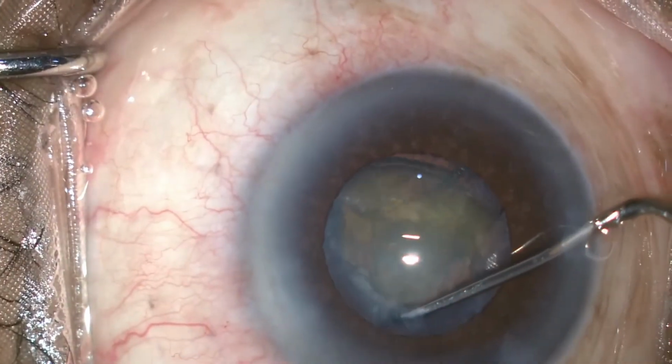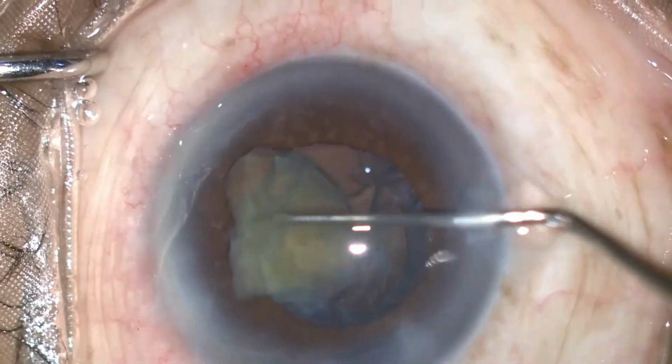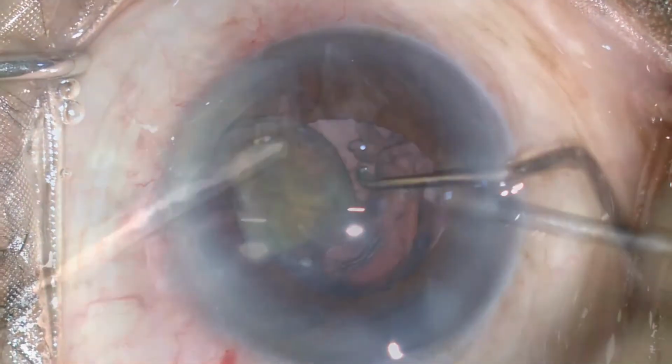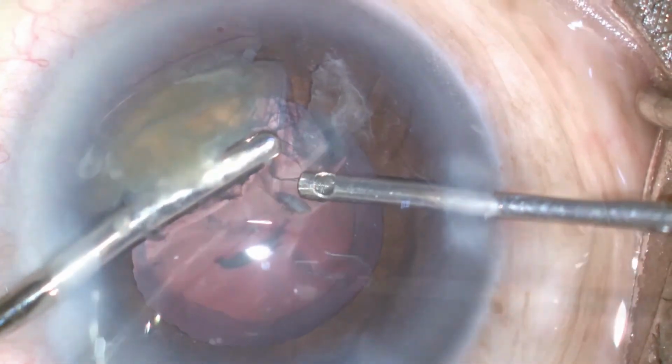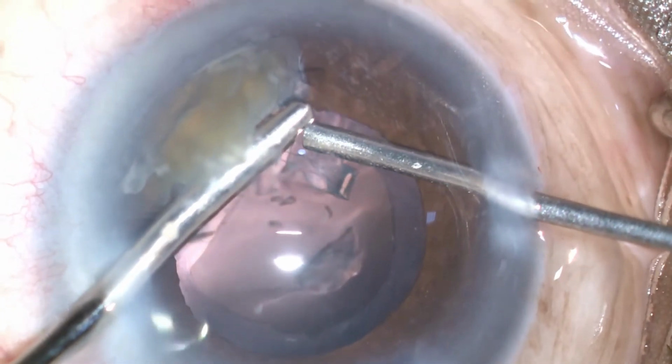And with careful maneuvering, the last lens fragment is got into the anterior chamber. Now anterior vitrectomy is done, protecting the nucleus, and you can see while doing vitrectomy also the rent appears so stable with a controlled infusion.